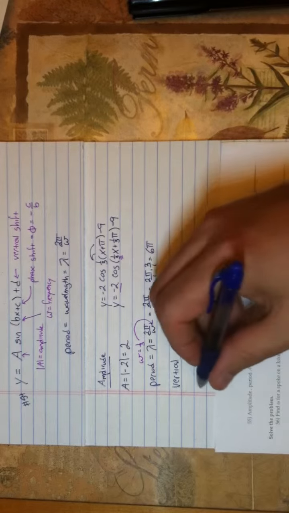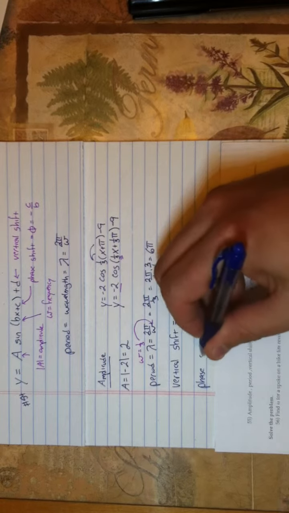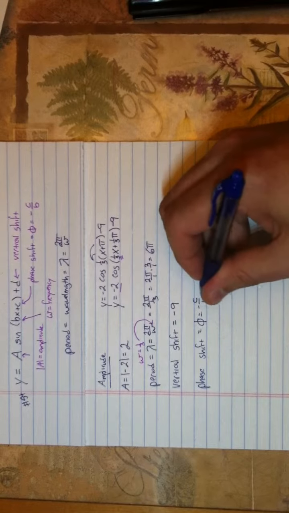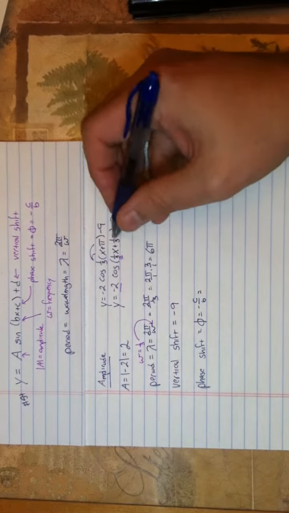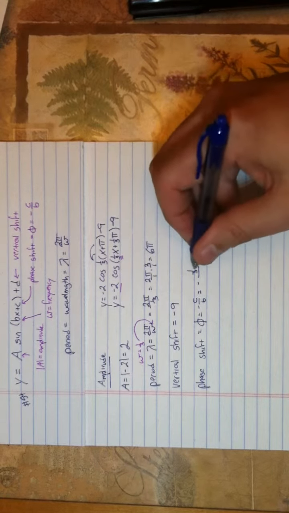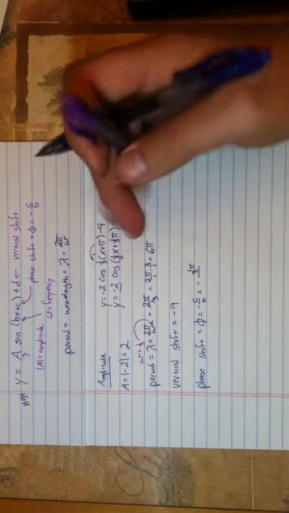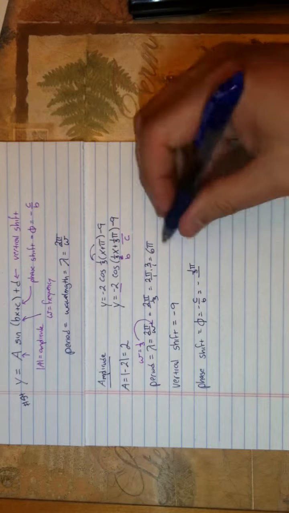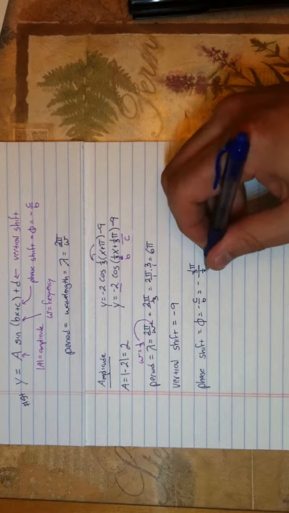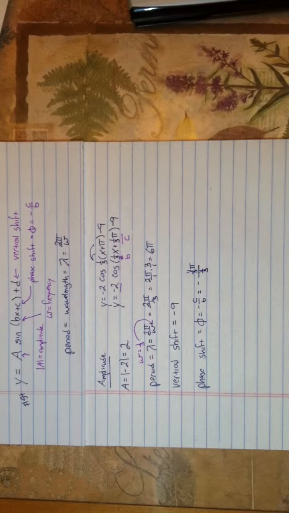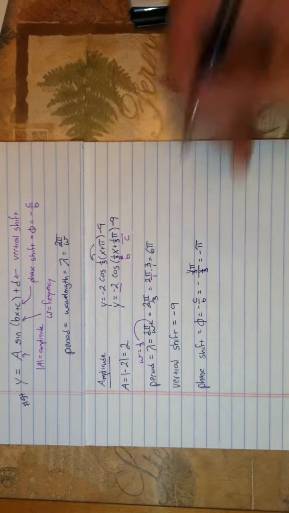And then the last thing they ask us for is the phase shift. So we can get the phi, the phase shift, by looking at this little formula. It's negative c over b, and that negative c over b is negative 1/3 pi over 1/3, actually, because this is our c right here. This is c, and this is b. Now we could flip this 1/3 over and multiply it, but it's easier to just cancel these two 1/3s out, and then my phase shift is just negative pi.